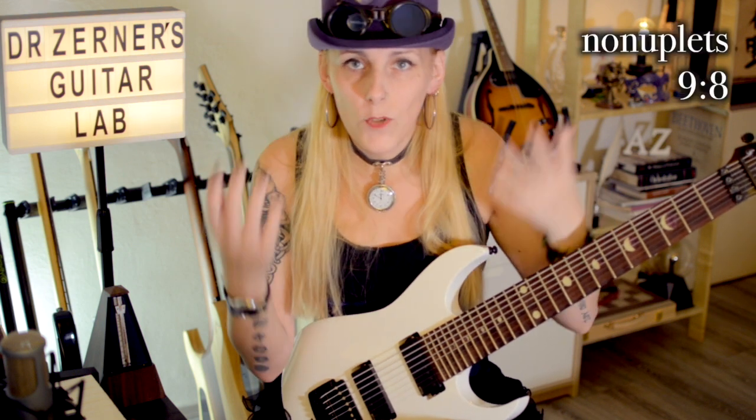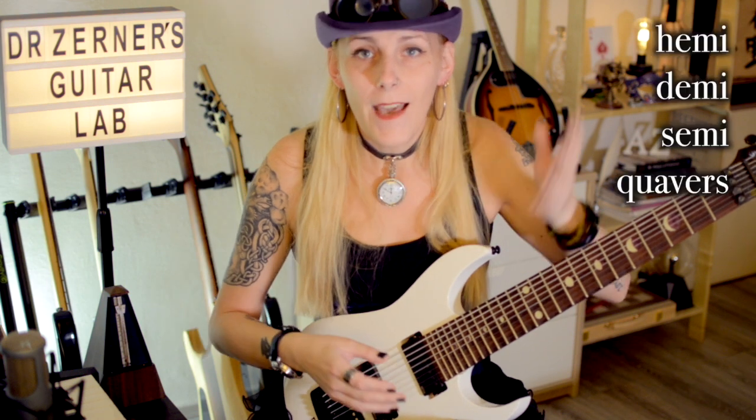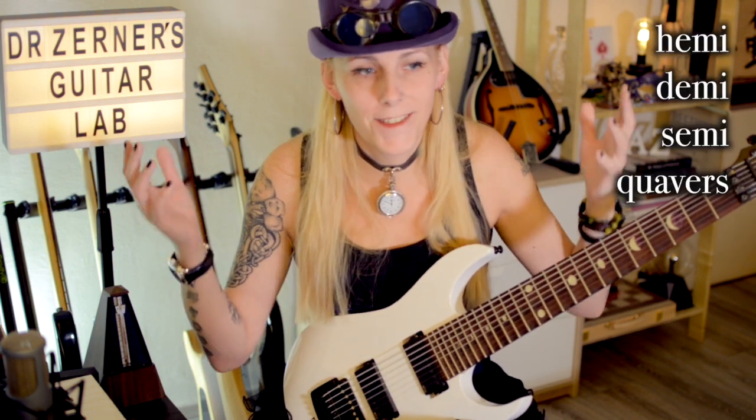And then the logic continues the same way. 9 instead of 8 would be nonuplets, and you can increase this number up to 15 instead of 8, because on 16 it already jumps into the next category, which will be hemidemisemiquavers or 64th notes, which honestly I doubt that you will ever encounter, because this is too high a value to have real practical application.